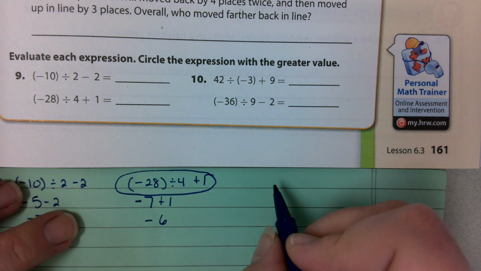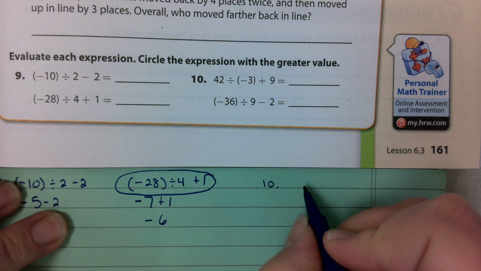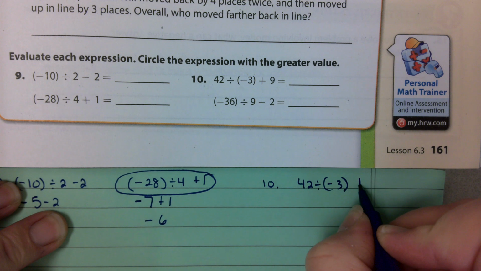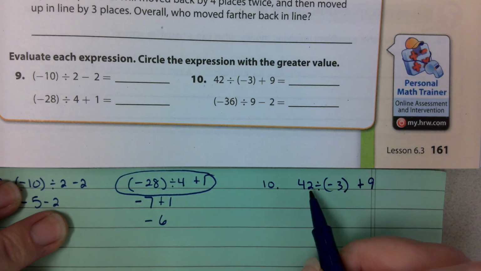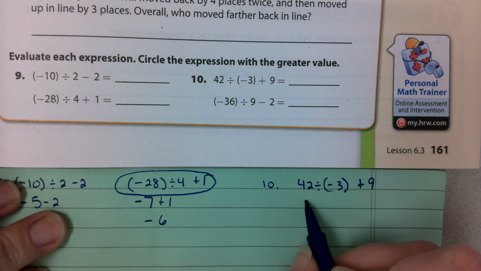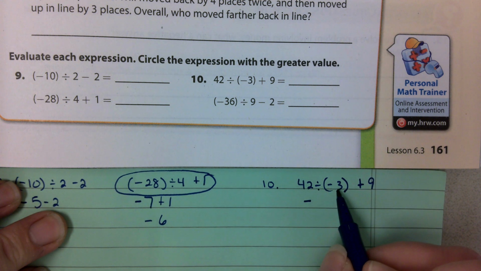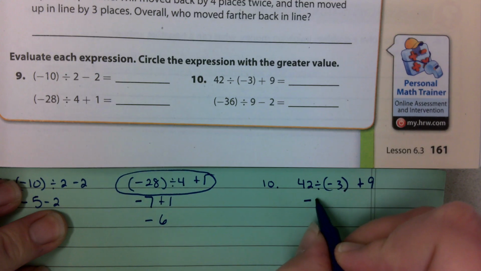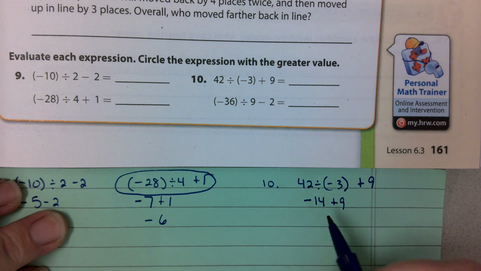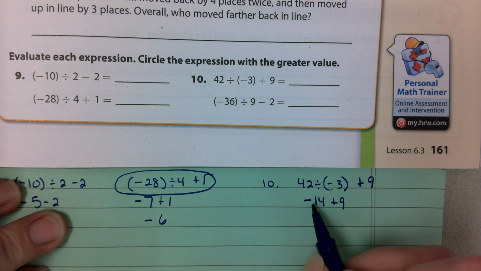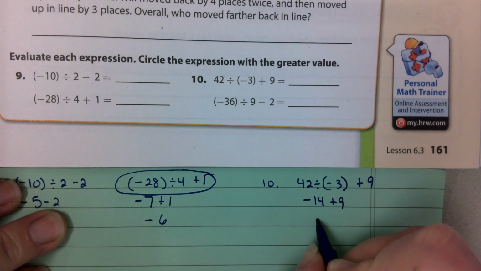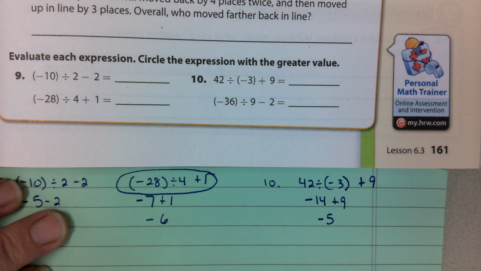All right, now I'm going to look at 10. 42 divided by negative 3, add 9. So 42 divided by a negative 3, that's a positive divided by a negative, so we have a negative. 42 divided by 3 gives me 14, so I have negative 14 plus 9. When I follow my integer rules and I take negative 14 plus 9, I'm going to get negative 5.